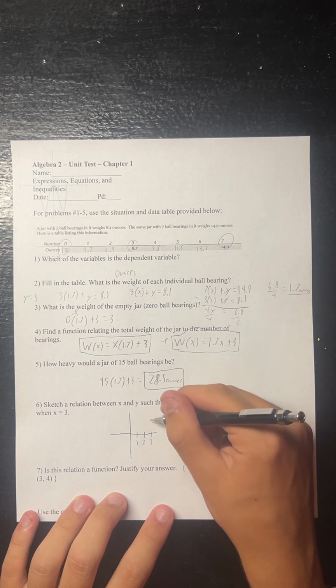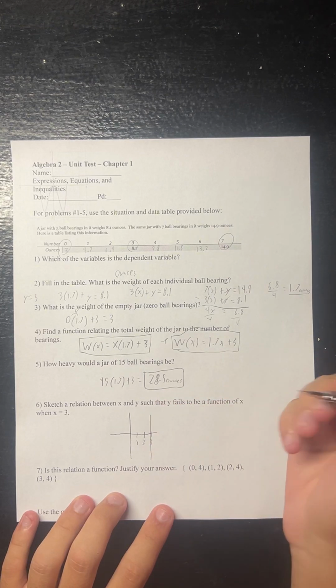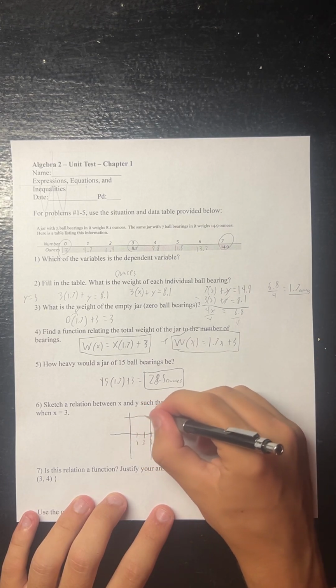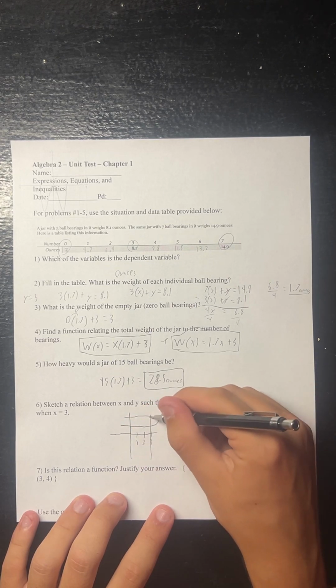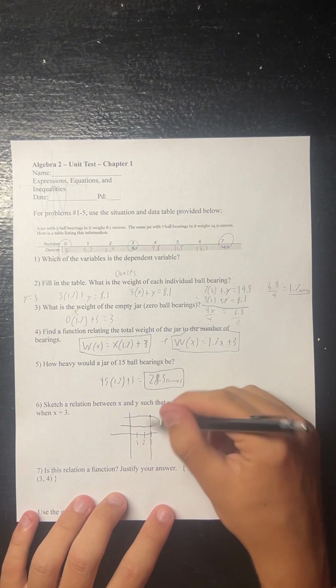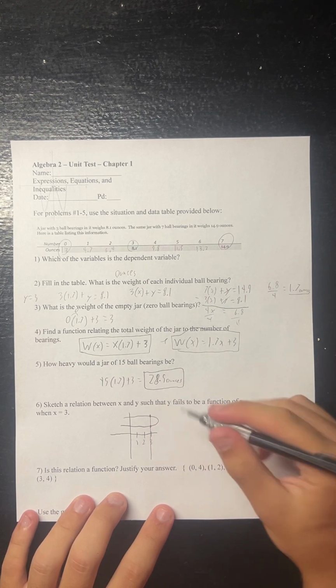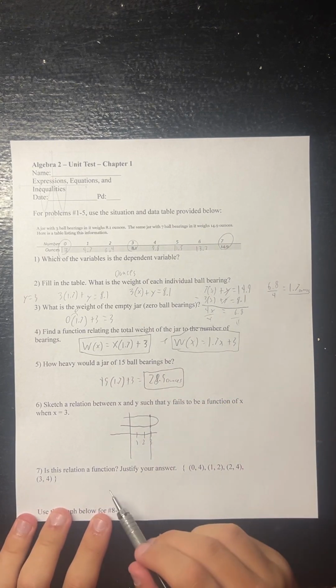One way you could do it is just boom, or you could make it to where it crosses 3 twice. So boom and boom. That fails, so that fails. And either of those are fine. And then, is this relation a function?